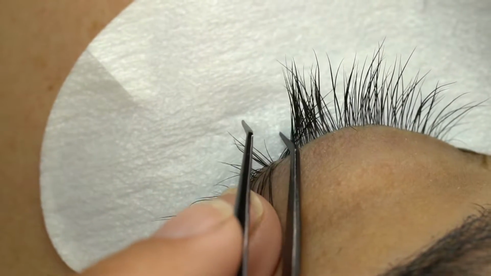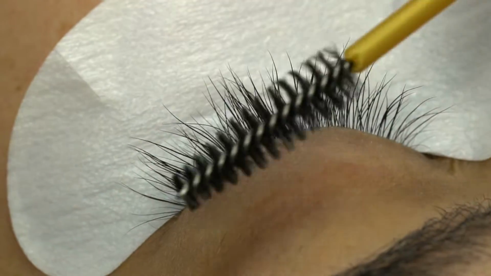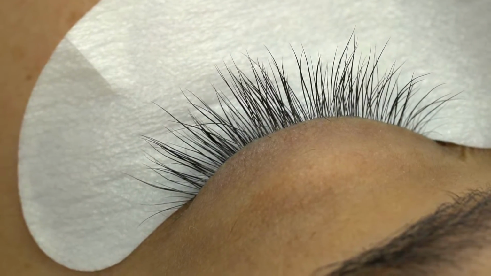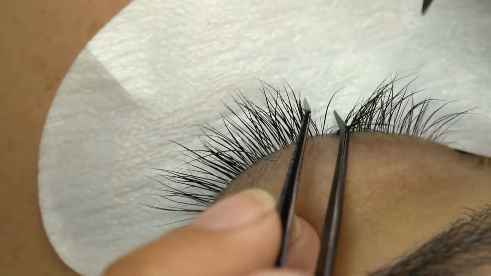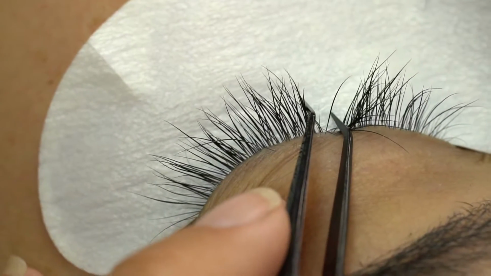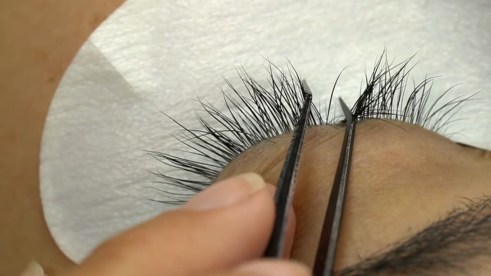So this is kind of the beauty of making your own handmade fans. And if you're working with pro fans, there's no problem at all, but you do need to have a lot more trays on hand because they come in individual trays. So you'll find you'll have all 4D lashes in a tray, all 5D in one tray, and all 6D or so on in each individual tray.